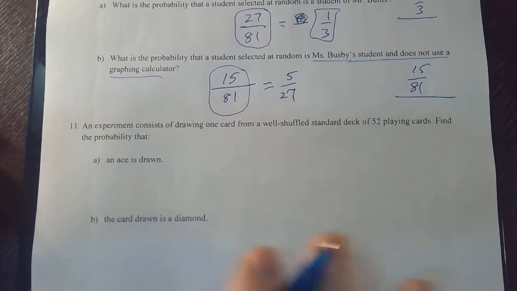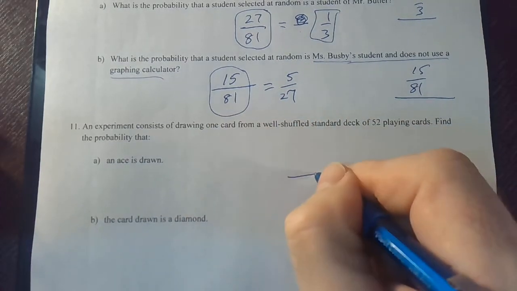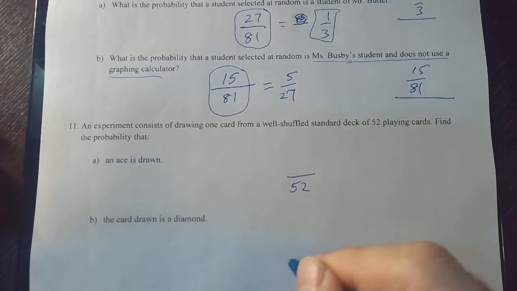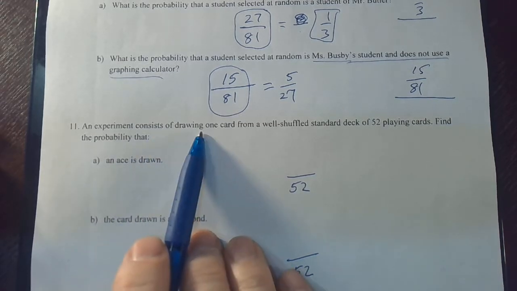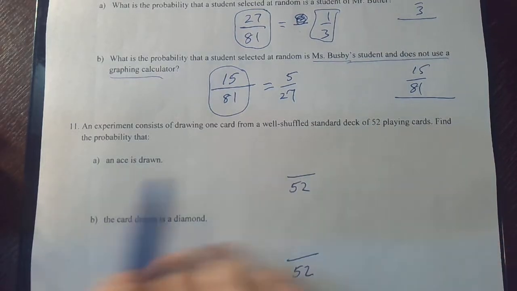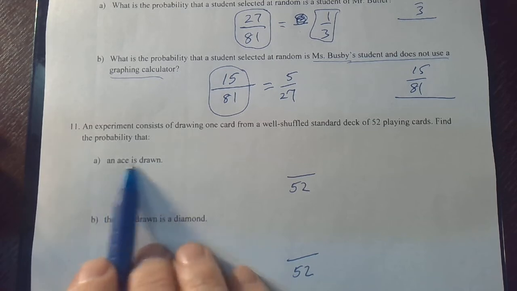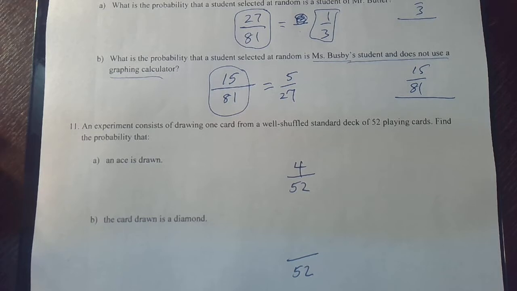All right, number 11. An experiment consists of drawing 1 card from a well-shuffled deck of 52 cards. I already know what the denominators are. 52, at least before simplifying, because we're choosing one card from a well-shuffled deck of 52, 1 out of 52. So, find the probability that an ace is drawn. So all we need to do is count up the number of aces. That's the answer. And in this one, the probability that the card is a diamond, we just have to count up the diamonds.